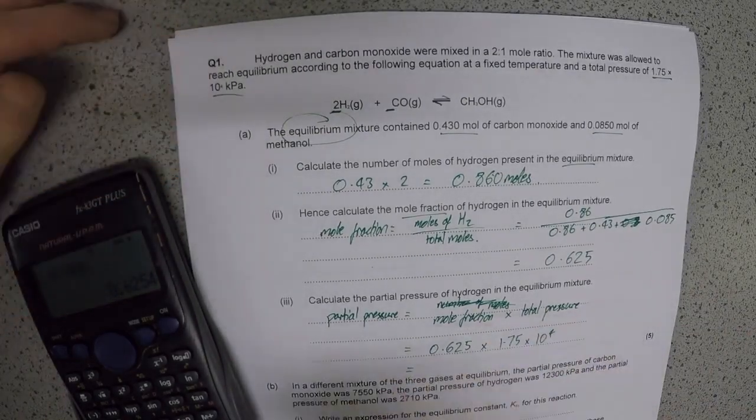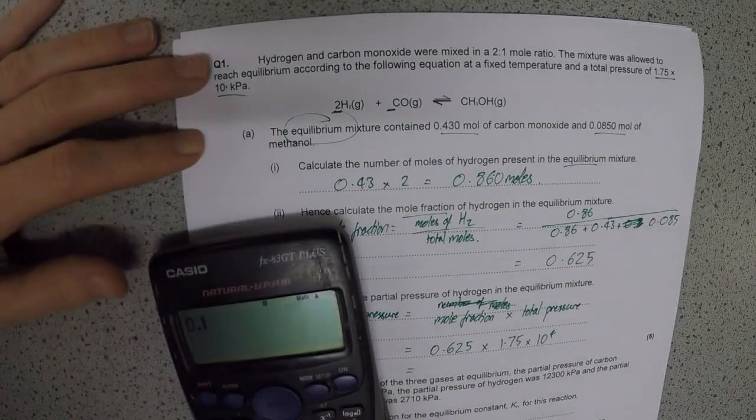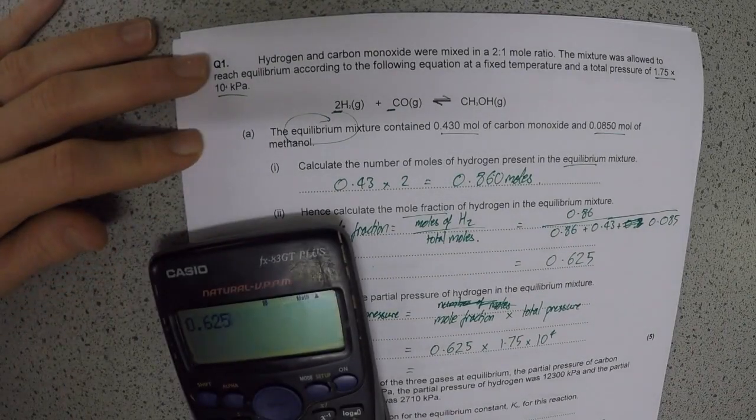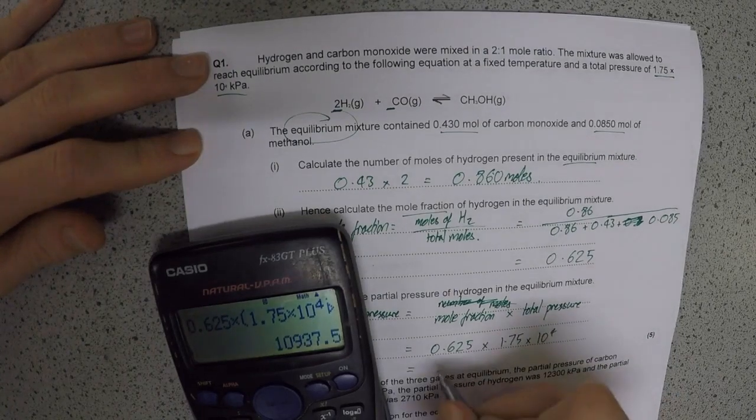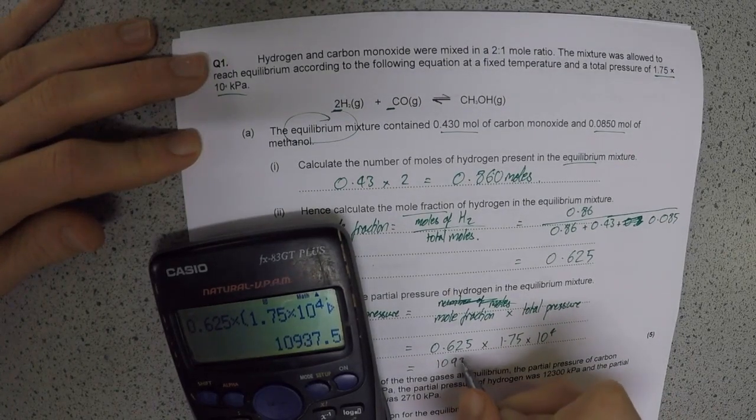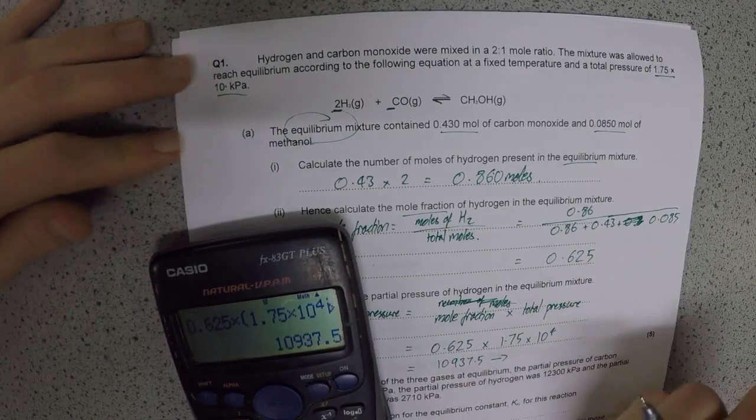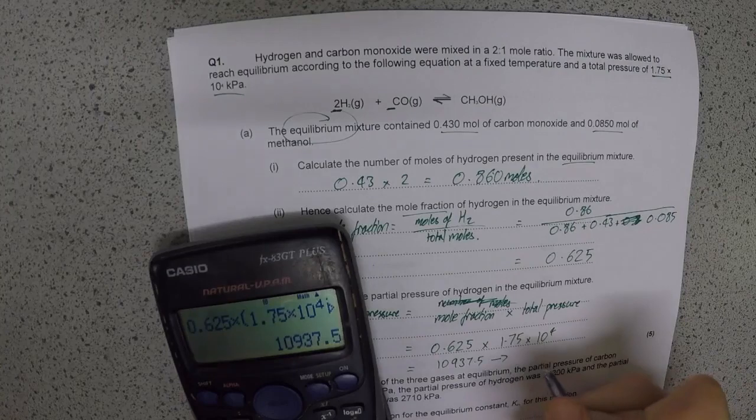So my partial pressure is 0.625 times 1.75 times 10 to the 4, which equals 10,937.5. Right, well, I don't want all of that. Let's make that a little bit simpler.